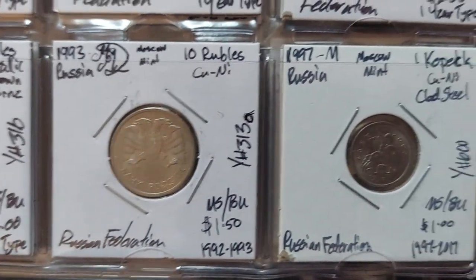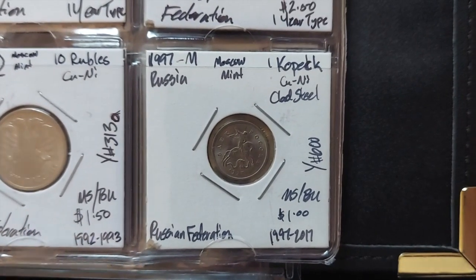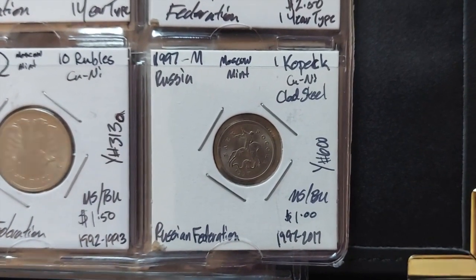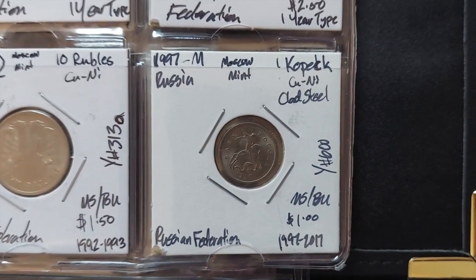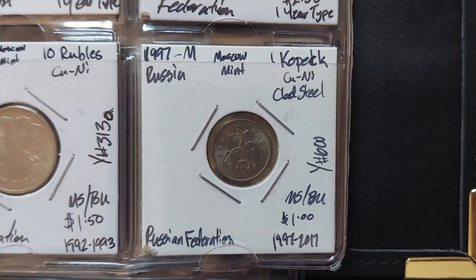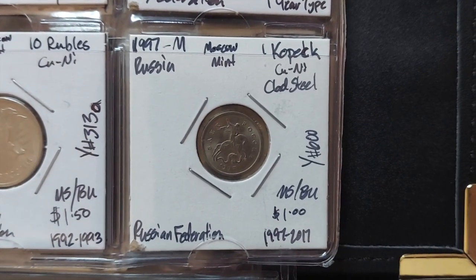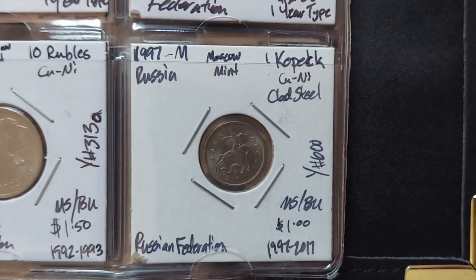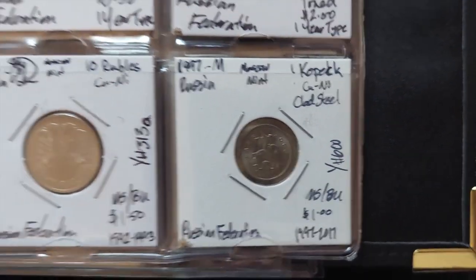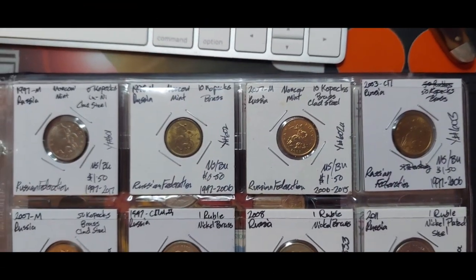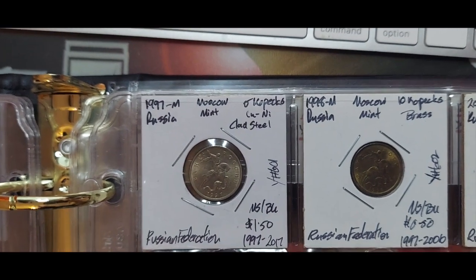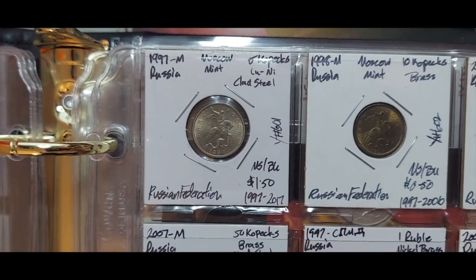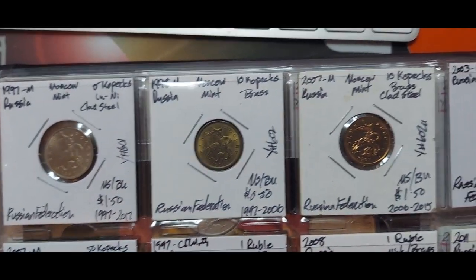But after that, in 1997, they came out with the coinage that would last up to date. I believe in 2017, they just changed the metal composition. So let me change it. All right, so we're on the last page of the circulating coinage. You saw the 1 kopeck, here's the 5, the 10.